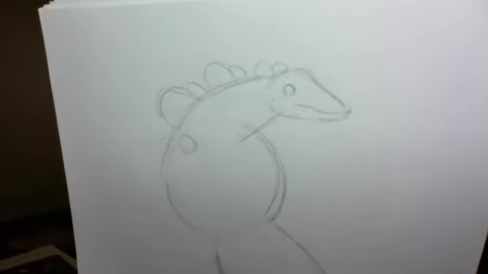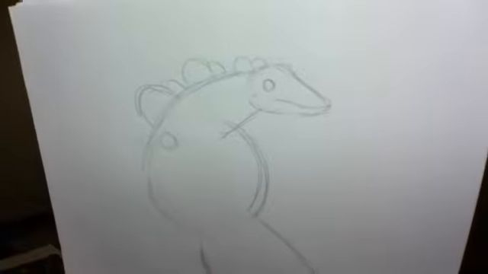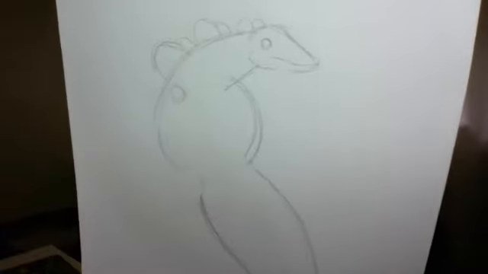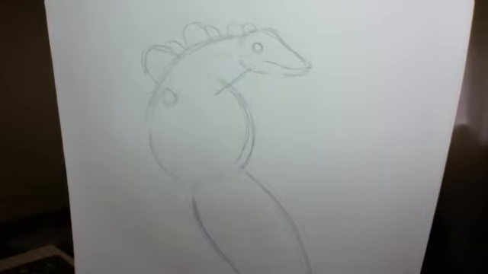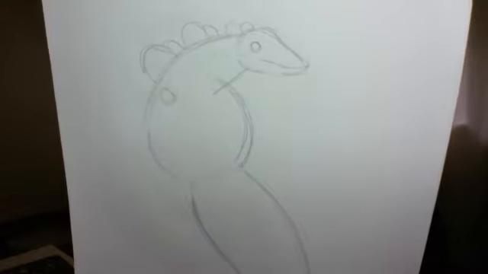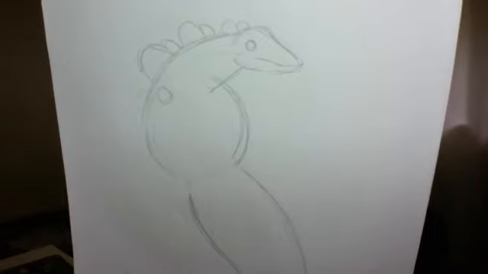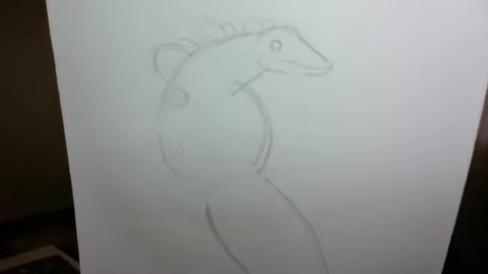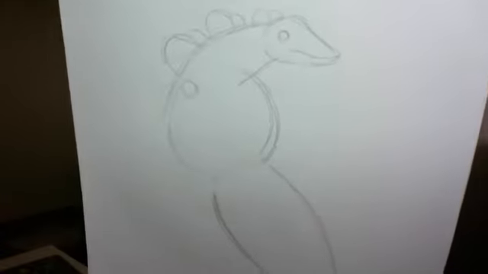Okay, so I'm turning this one into a Stegosaurus. It's a Stegosaurus mermaid. All right, running for 5 minutes. I'll quickly put an arm in and I'm going to thicken it up. So I'm going to skip a step before showing you.